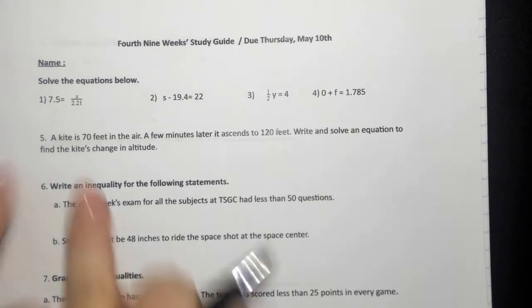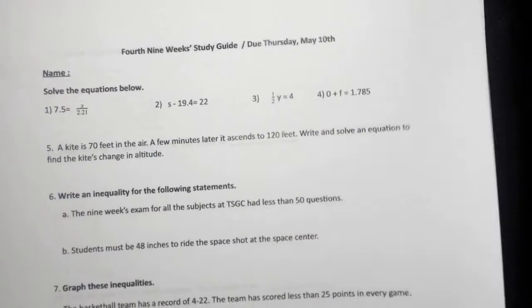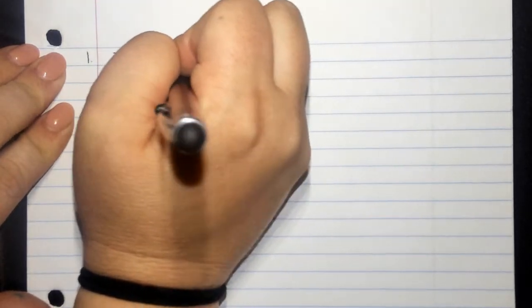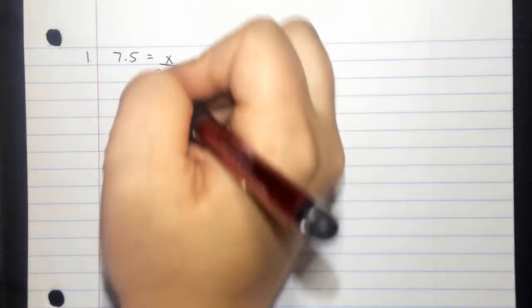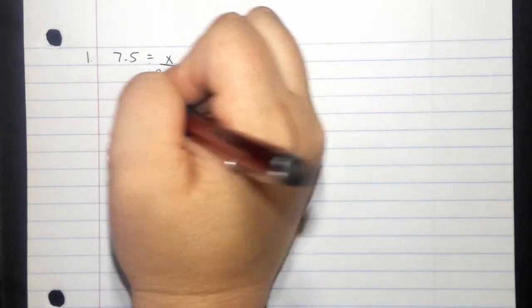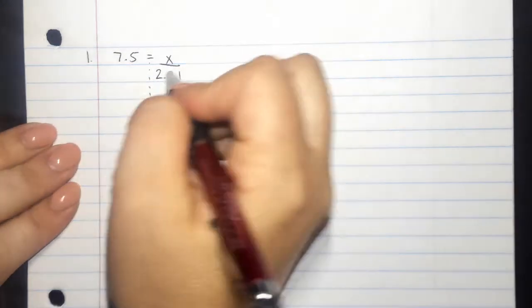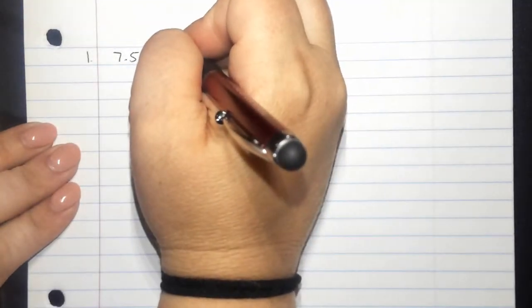For these equations, there isn't a whole lot of space on here, so I'm going to work these on my own sheet of paper. For number 1, when we start that one out, we have 7.5 equals x divided by 2.21. Please remember that fraction bar is a division symbol. All right, I like doing that fence to make sure I separate my sides. What operation do I need to do to solve this? Braxton? Multiplication. So this is division, so we're going to multiply on both sides.